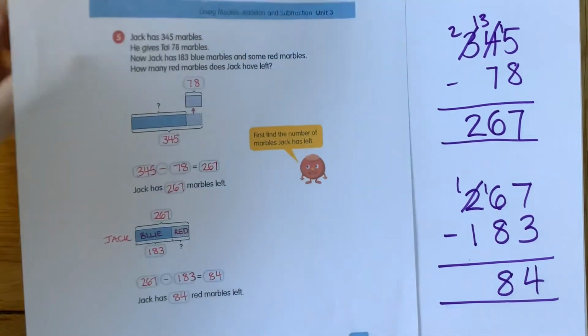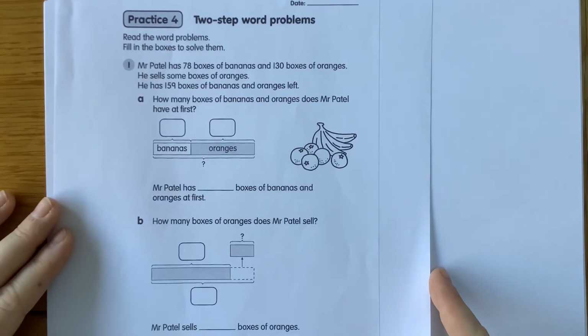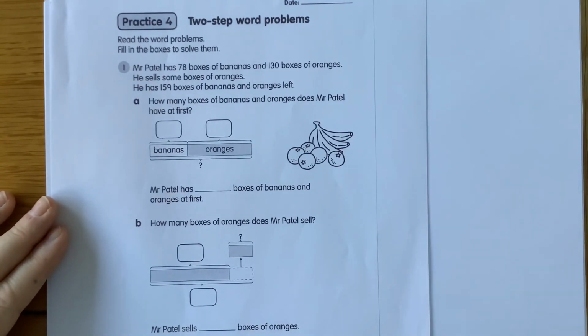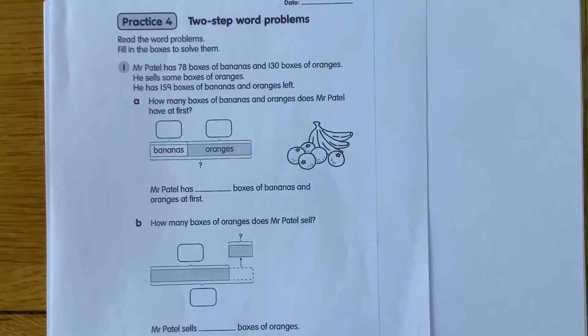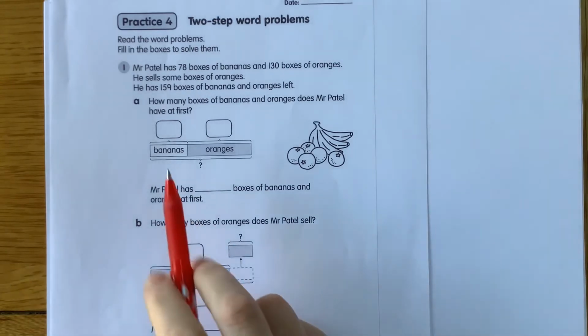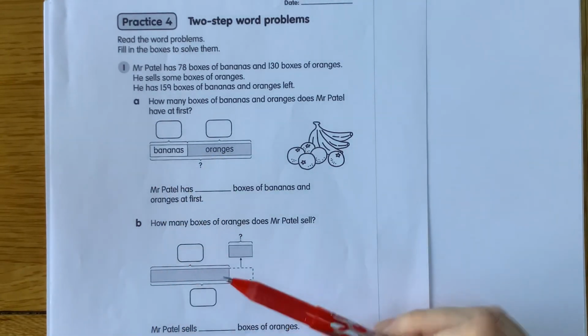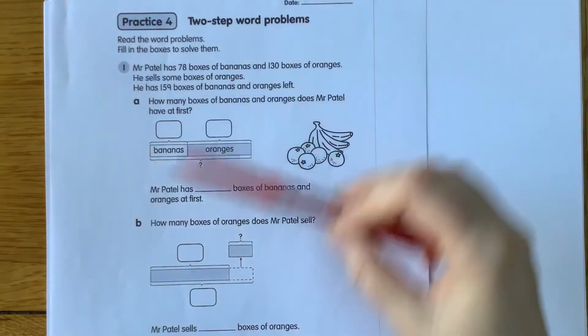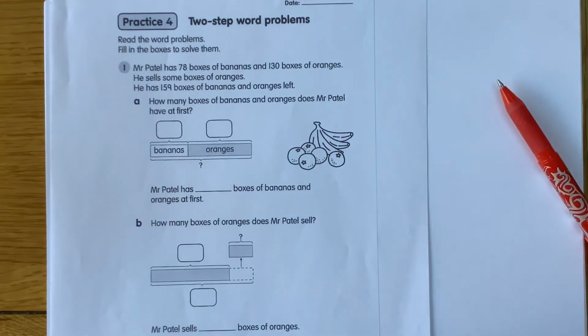Okay, over to you then. Now that's quite a lot we've done together. The good news is that on your practice today, the bars have been drawn for you. So do exactly what we've been doing in our practice. Label your bars. Sometimes it's done for you. Label the bars. What do the different parts of the bar represent? Then pop in the numbers and then work out the calculation. You've only got 2 to do because we've had quite a long introduction today.